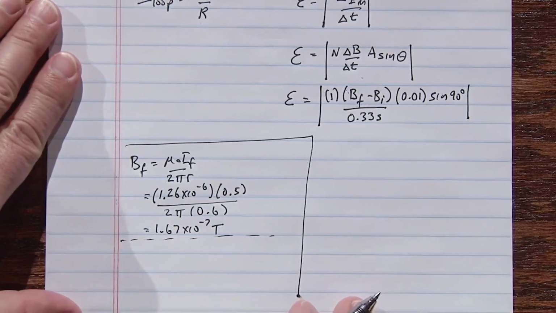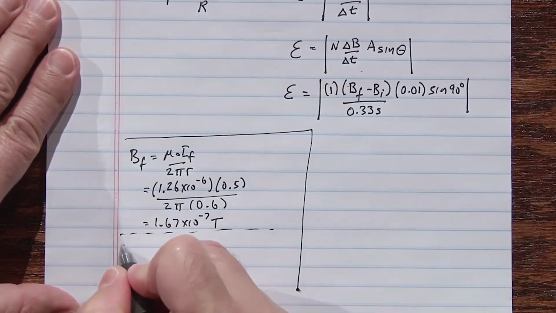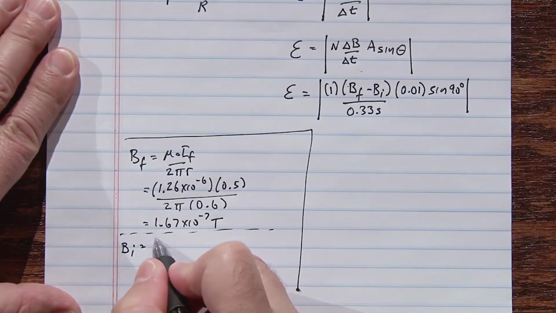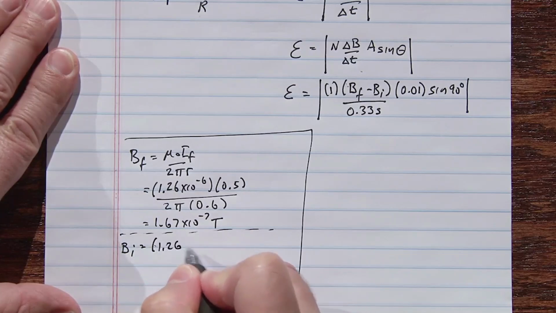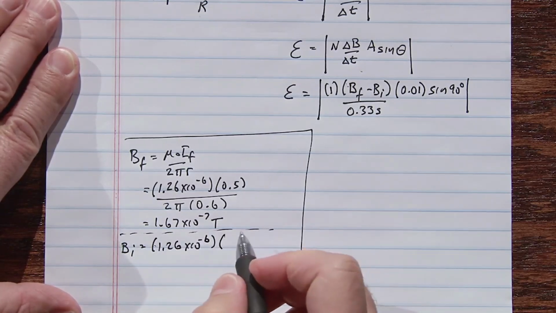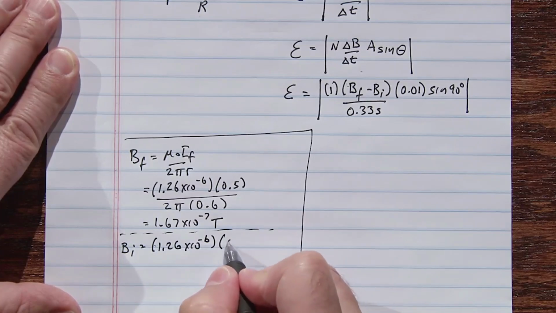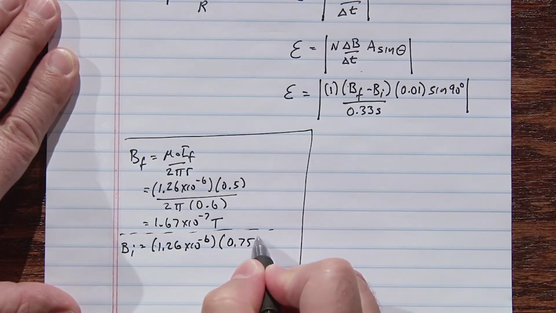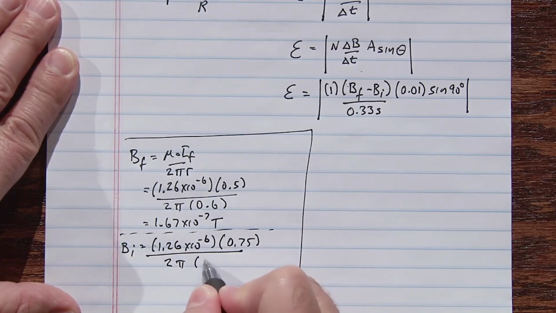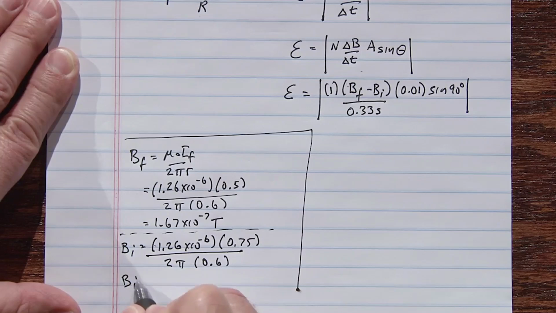And similarly for B initial would be mu naught, 1.26 times 10 to the minus 6, times I initial, 0.75 amperes, over 2 times pi times r, which is 0.6 meters.